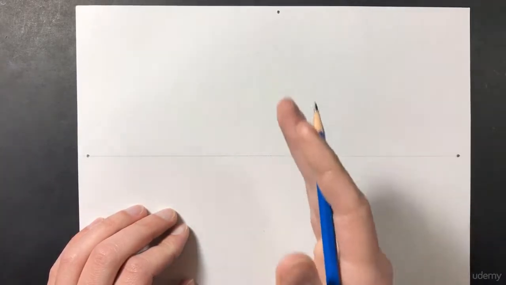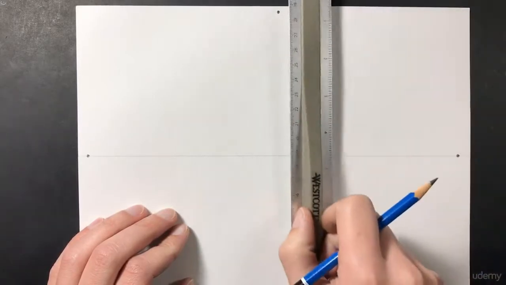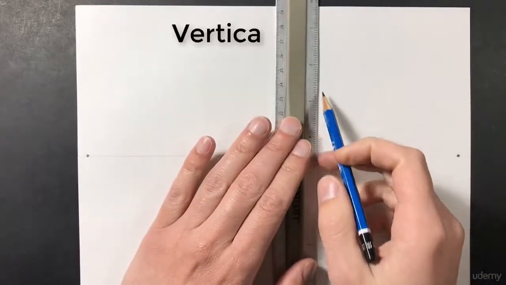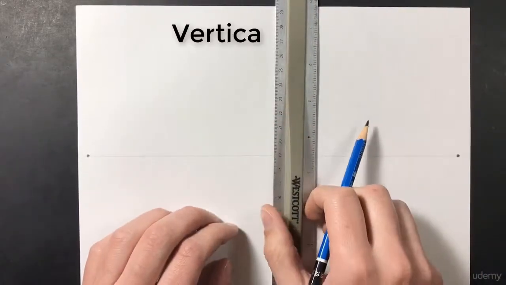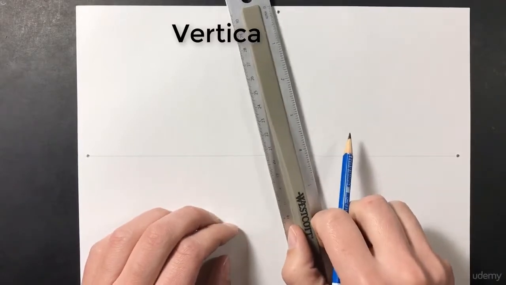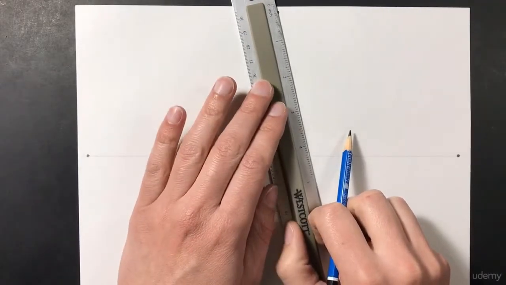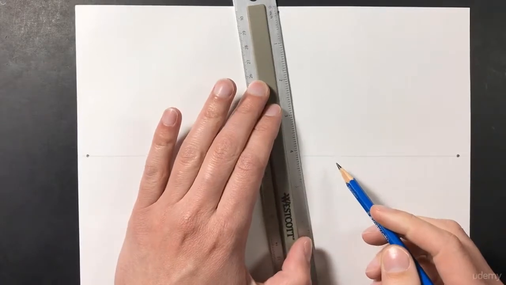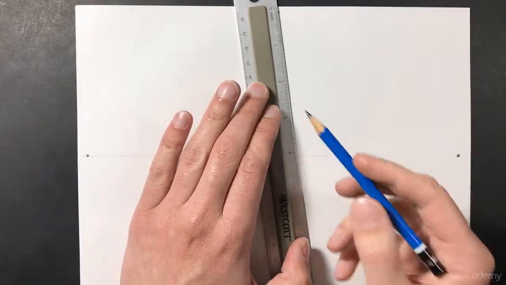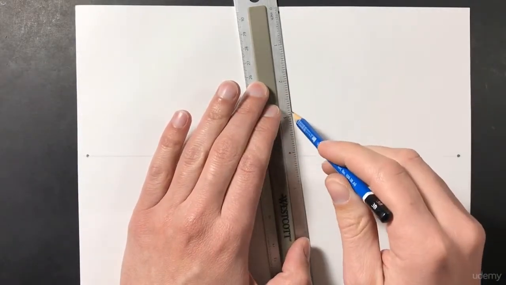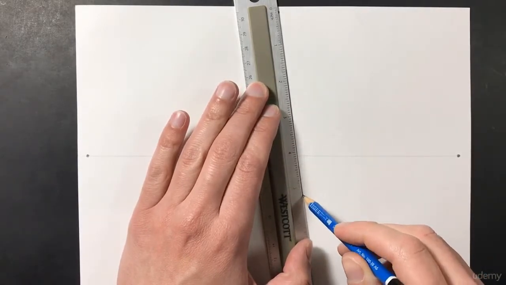And then what we're going to do is we want to decide where we want the middle of our shape to be, or the corner edge. So regularly we would make that a horizontal line, but in this case it's actually going to become a diagonal line because it's going to come off this third point. So let's go ahead and create that. So let's say that we want the corner edge of our cube to be right here. So we'll go ahead and draw that in like so.